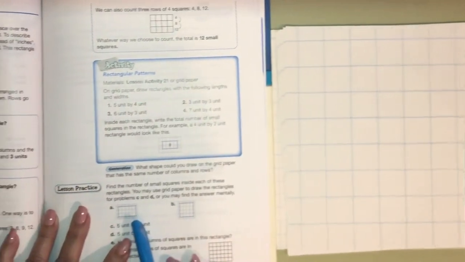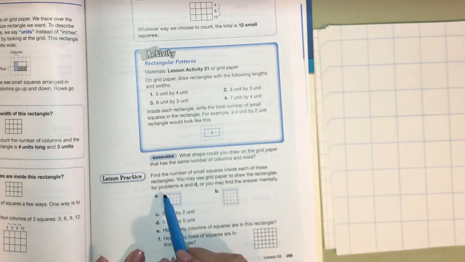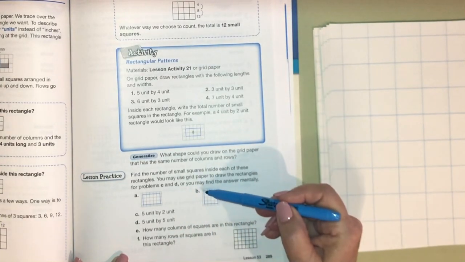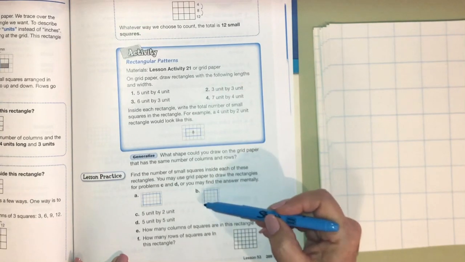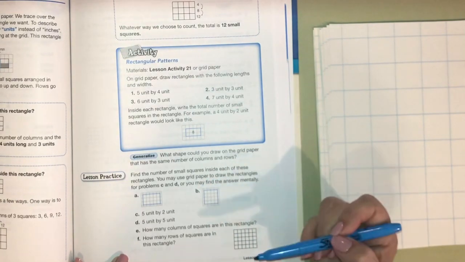So let's take a look at letter A. On letter A, we want to figure out how many columns. 1, 2, 3, 4, 5 times 1, 2, 3. 5 times 3, you got it, 15 units. Over here, we've got 1, 2, 3, 4. 1, 2, 3, 4. It makes what? Anytime you've got both the width and the length are the same, you've made a perfect square.